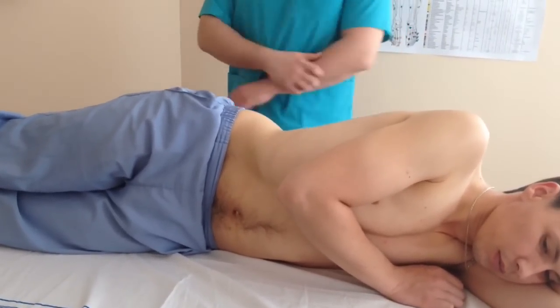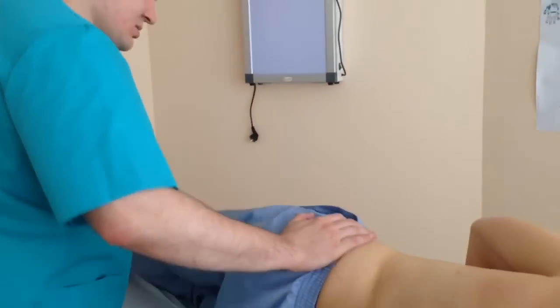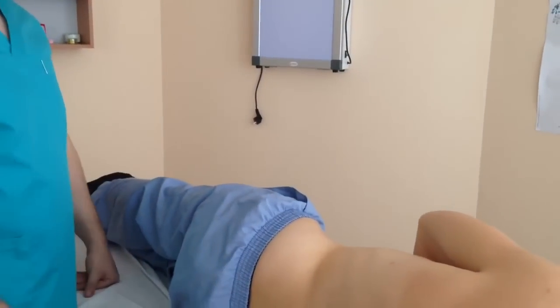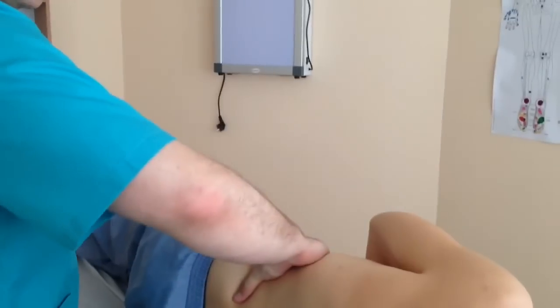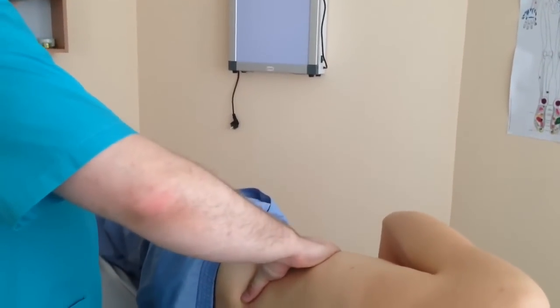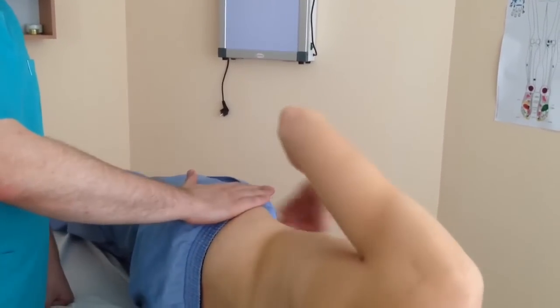Now let's check the other side. On this side, the oblique abdominal muscles are weak, correct? Let's test the gluteus medius. Raise your leg. The gluteus medius also isn't functioning properly. So, neither the muscles supporting the pelvis from below, nor the one stabilizing it from the side is working.